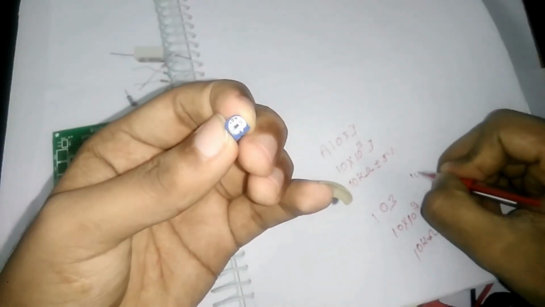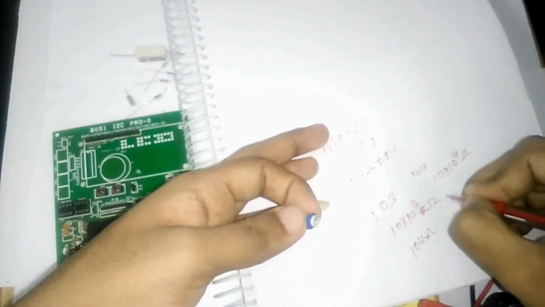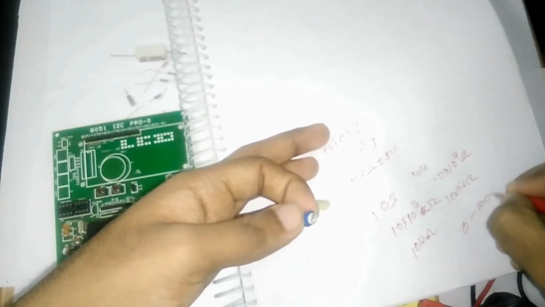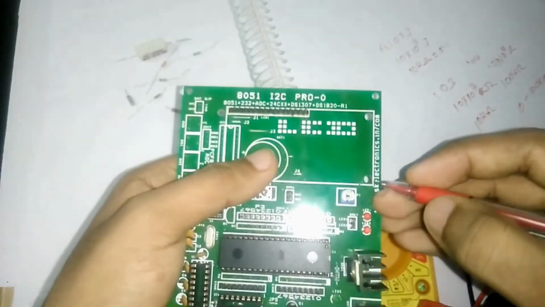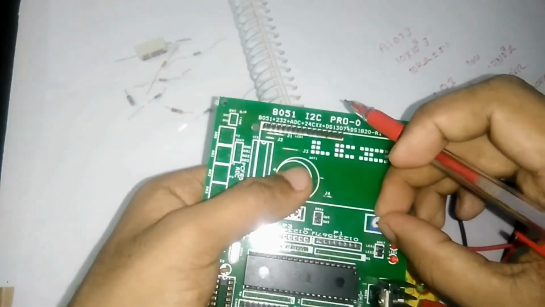Here, 104 means 10 into 10 to the power 4 ohm, which means 100 kilo ohm. This one ranges from 0 to 100 kilo ohm, and this one ranges from 0 to 10 kilo ohm, and we can change this kind of resistor value by using a screwdriver.